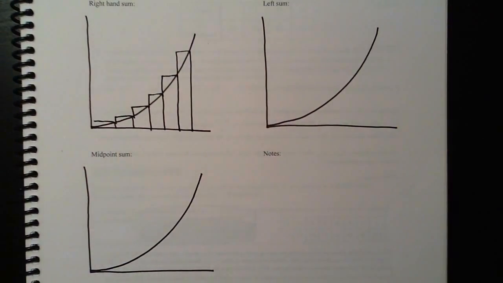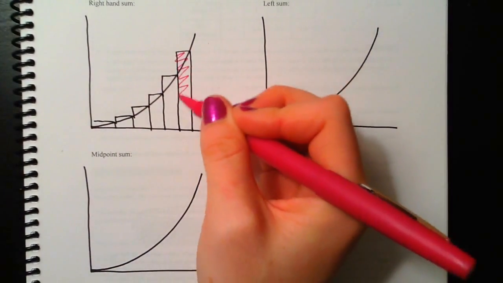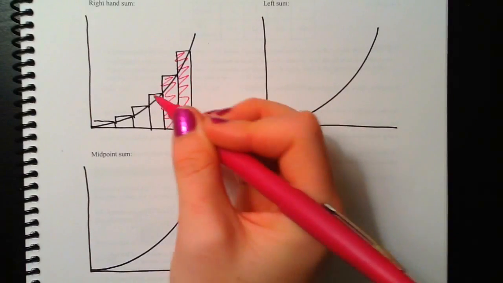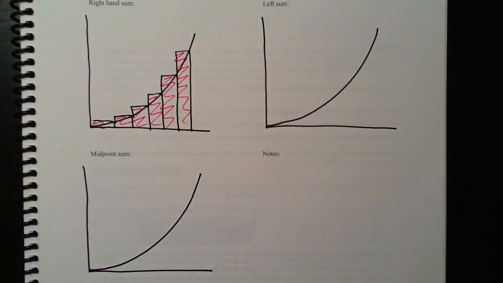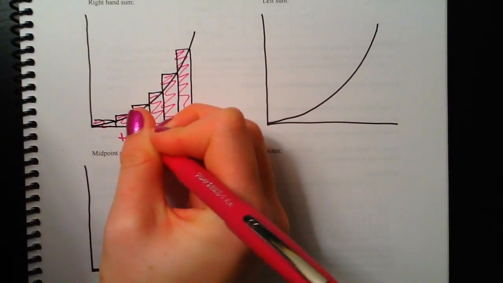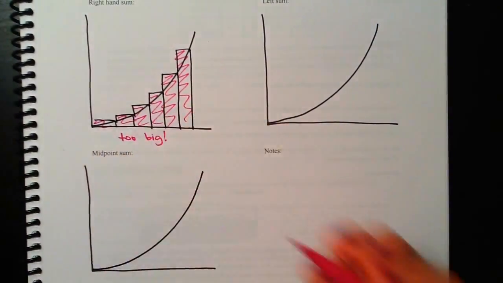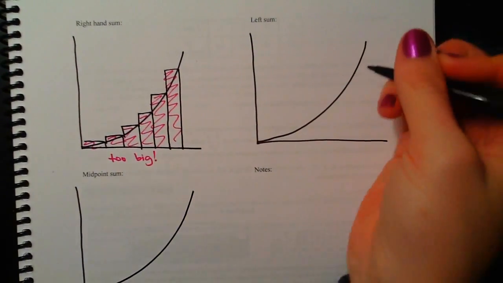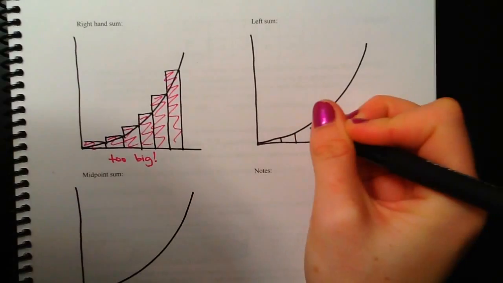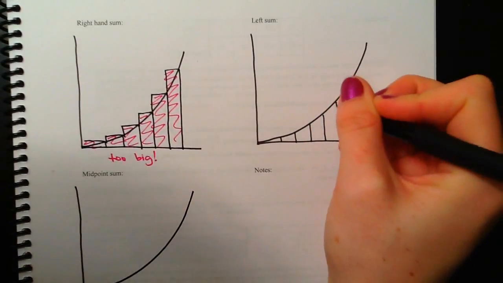Okay, so it looks like this. My rectangles would look like this. And like we said on the front, it's going to be an overestimate. So this approximation is too big. Too big. Okay, this one, if I go from the left, same thing, I'm going to split up into a bunch of different intervals.